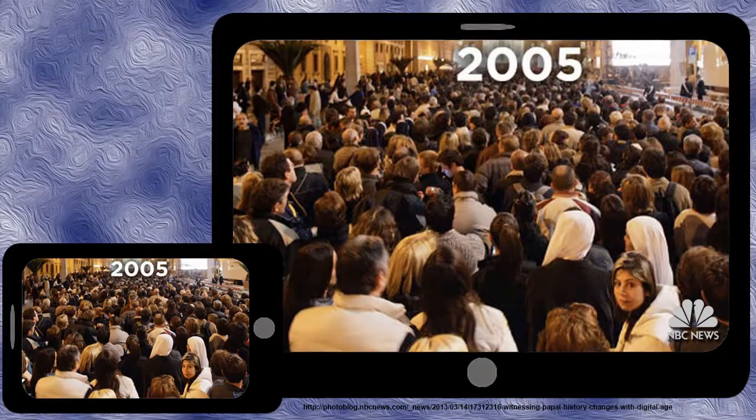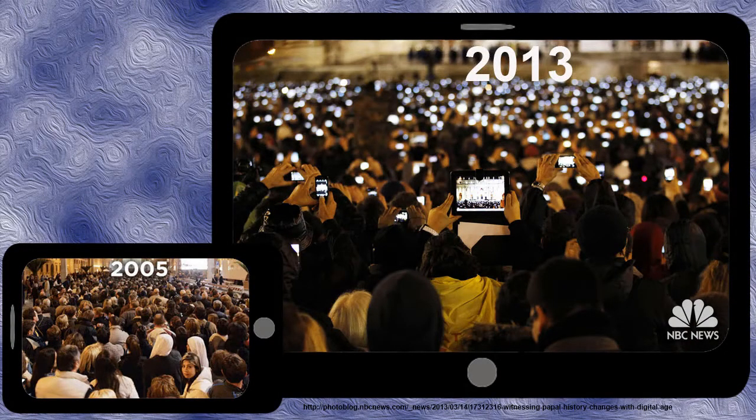To give you an idea of the impact that smartphones have made, in 2005, the world awaited the announcement of a new pope for the Catholic Church, and that was Pope Benedict. And here's a picture taken by NBC News of the crowd waiting for the announcement of the new pope. In 2013, Pope Francis was chosen as a new pope. 8 years later, here's a picture of the crowd in the same location, under the same circumstances. See if you spot a difference. That's right. Everybody has a phone or a tablet of some sort taking video.